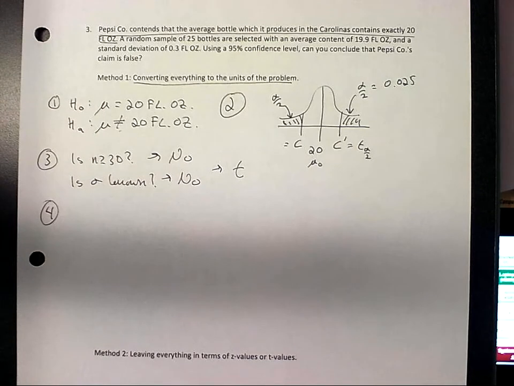Whenever we're trying to figure out what the T-value is, we need to know 2 things. What are those 2 things that we need to know? Degrees of freedom and our alpha divided by 2, which is what we already know is 0.025. How many degrees of freedom do we have in this problem? 24. Since we have a sample size of 25, we have 24 degrees of freedom.